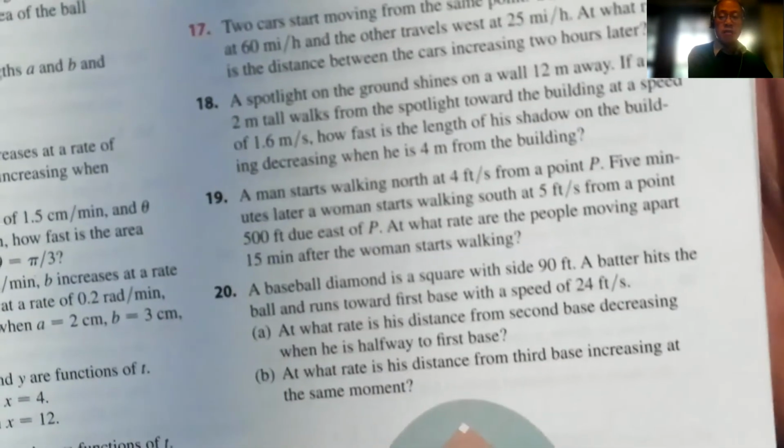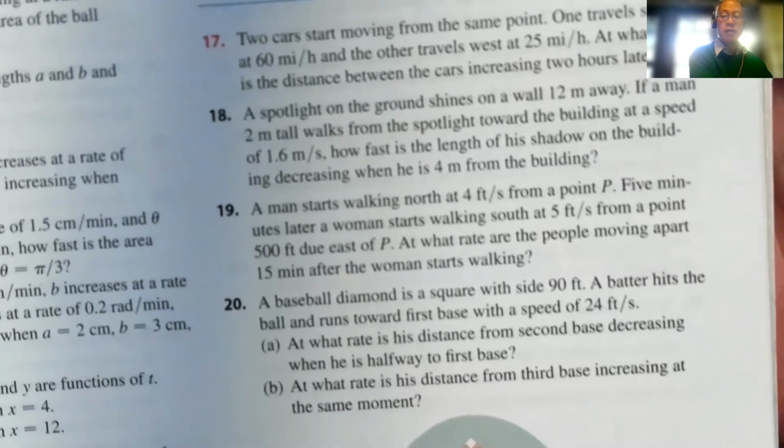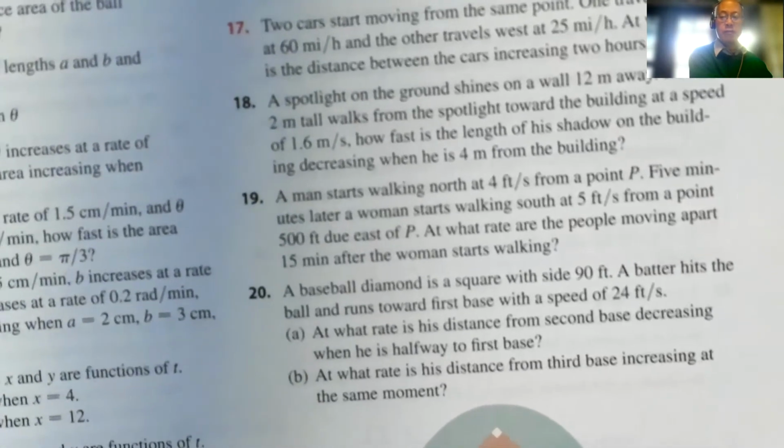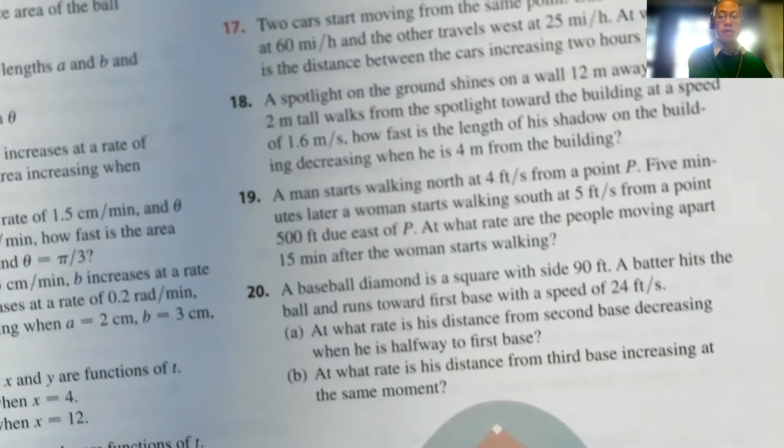Okay, 19 is sort of similar. A man starts walking north at 4 feet per second from a point P. 5 minutes later, a woman starts walking at 5 feet per second from a point 500 feet due east of P. At what rate are the people moving apart 15 minutes after the woman starts walking?